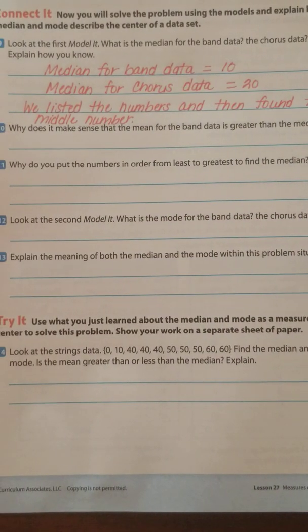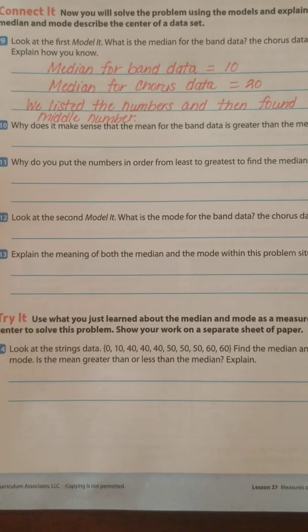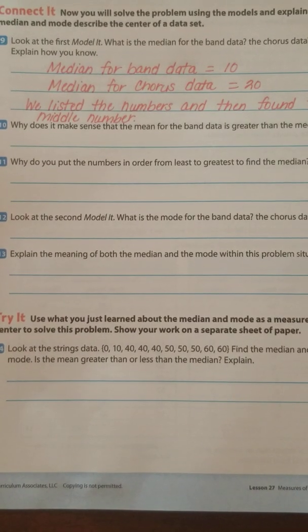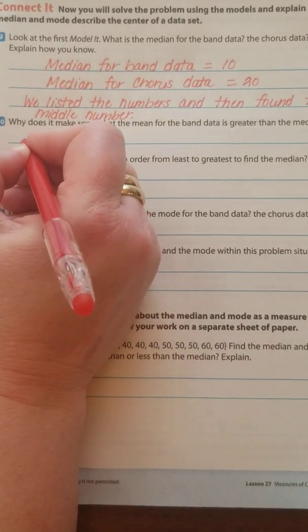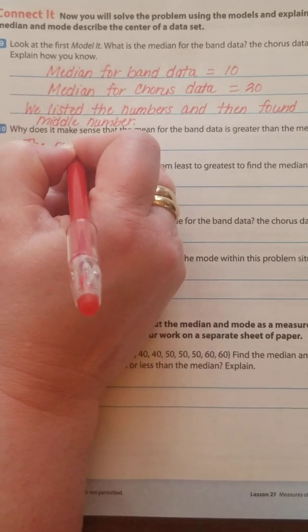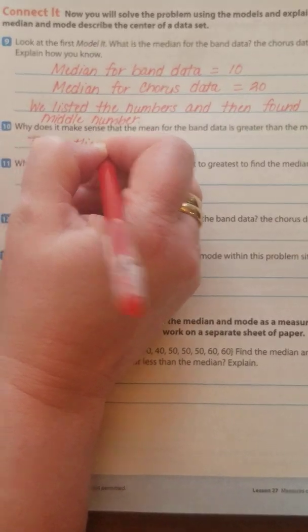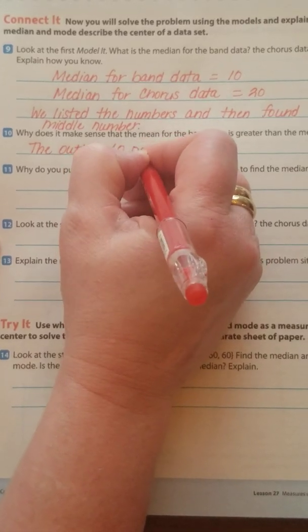And the reason that makes sense is because of those outliers. We have an outlier of 60, and that pulls the mean up high. So I'd like you to write that down. The outlier 60 pulls the mean up higher.